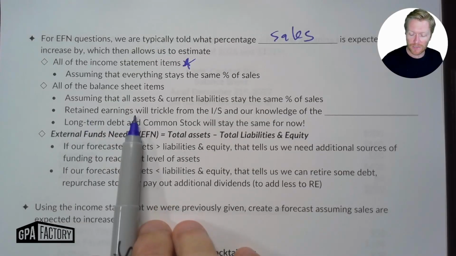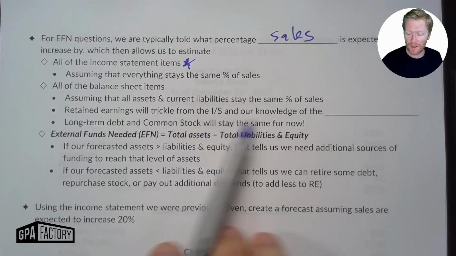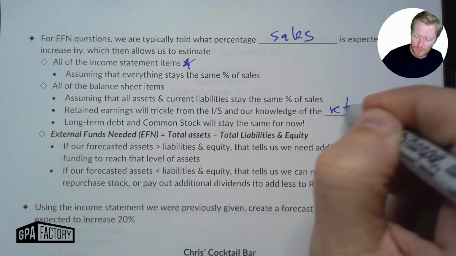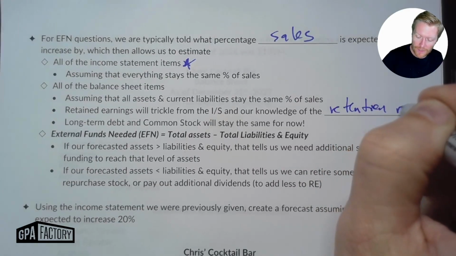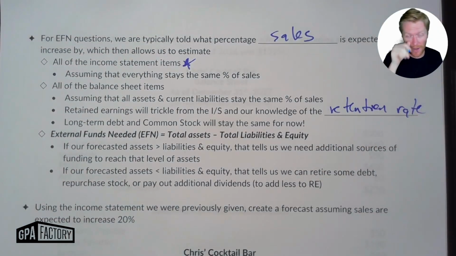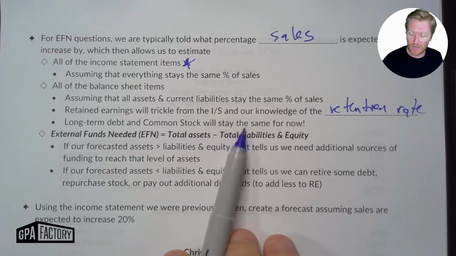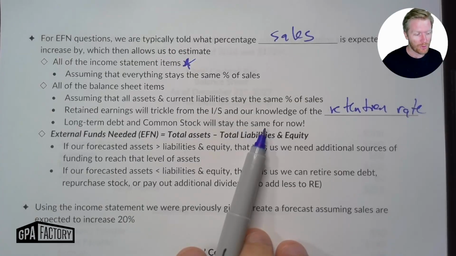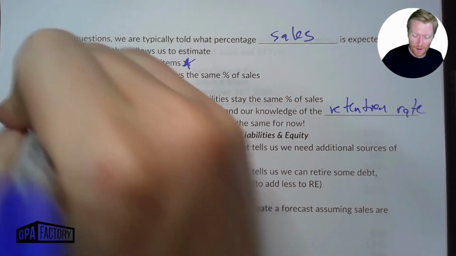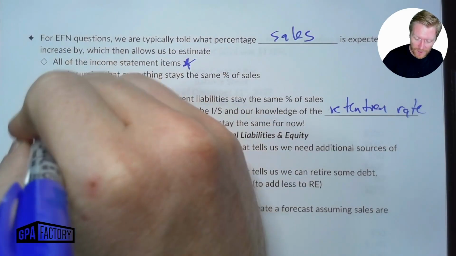Then retained earnings, that's going to trickle from the income statement and our knowledge of the retention rate or dividend payout rate. Both of those are telling us the same thing. And then long-term debt and common stock will stay the same for now. So when we go through, we're going to keep those the same. And then ultimately, the external funds needed.